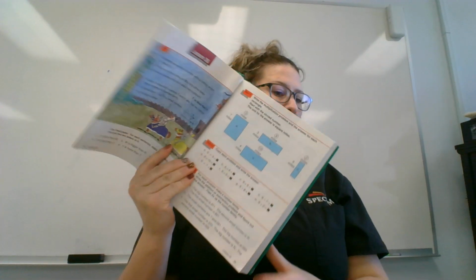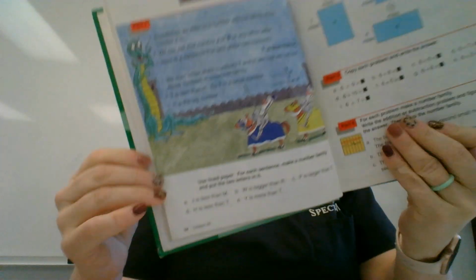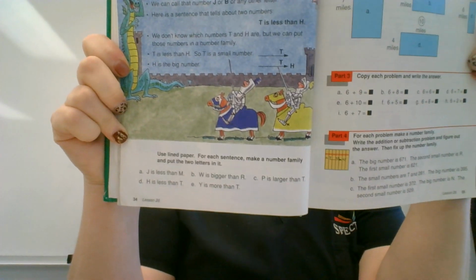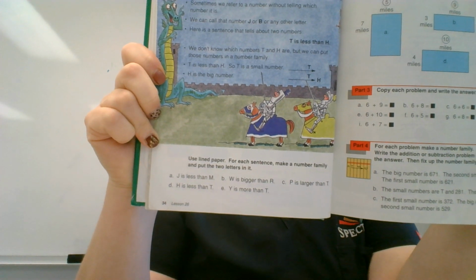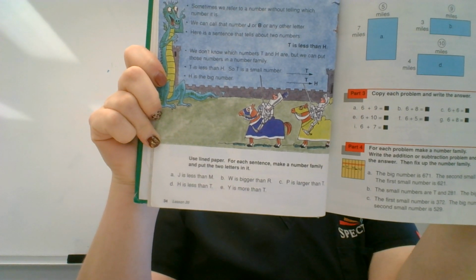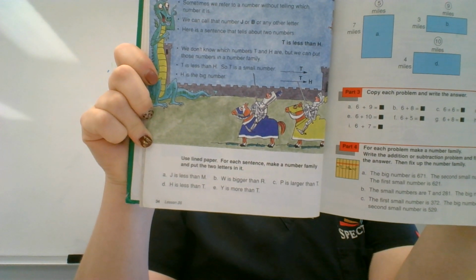All right, lesson 26 in our textbook. Cute little picture today. All right, last time you put letters from sentences in number families, the rule in the big box tells what to do with the letters. Follow along.